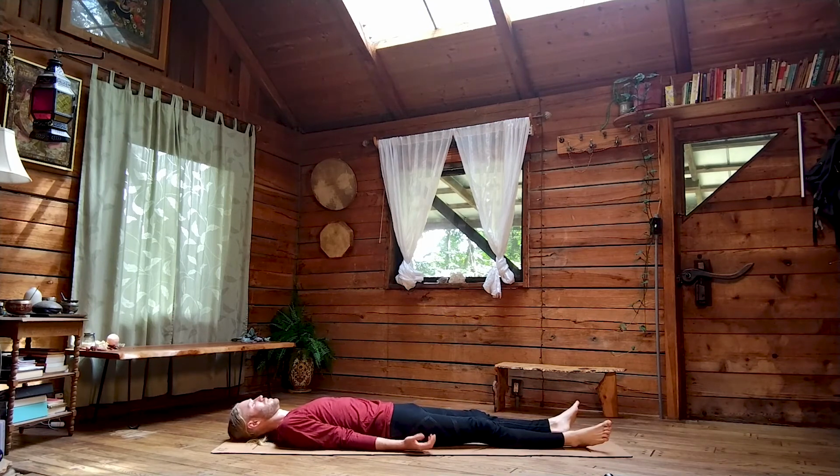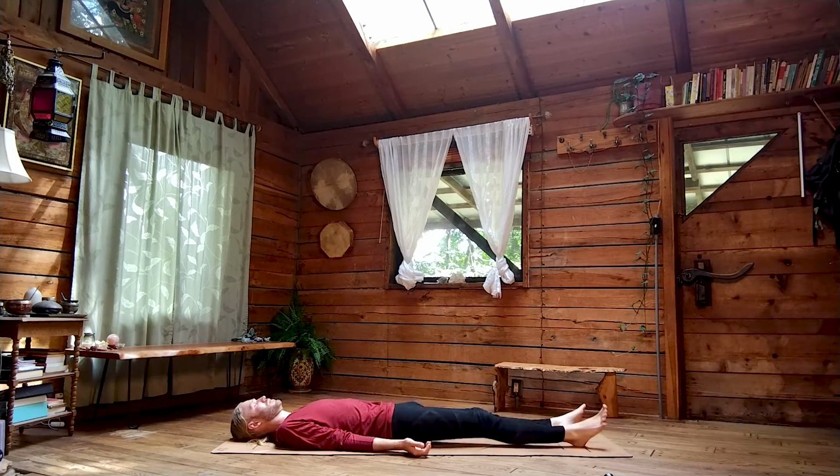Just relax. Palms face up. Legs open. Release control of the breath. Doing a body scan, going all the way to the tip of the toes, up the legs, allowing the legs to relax, allowing the hips to adjust, the shoulders too.